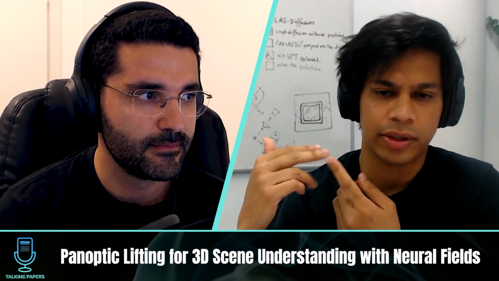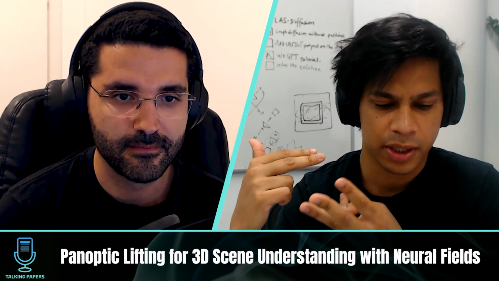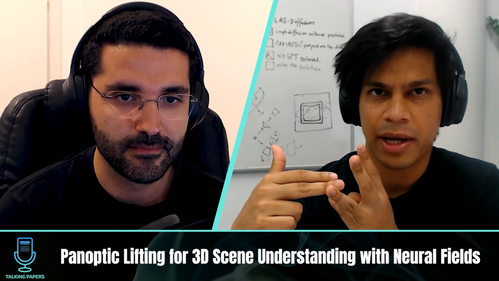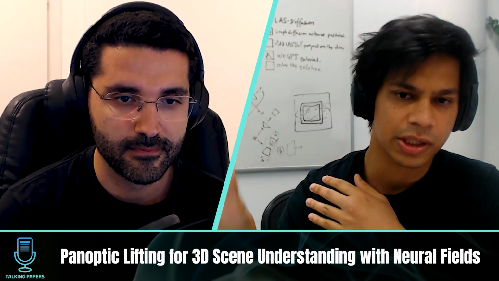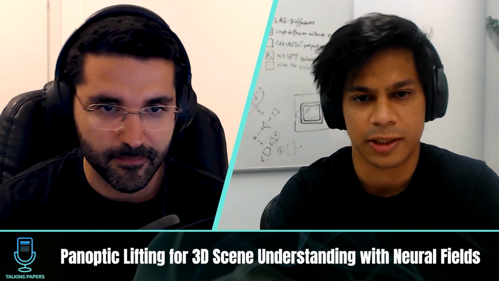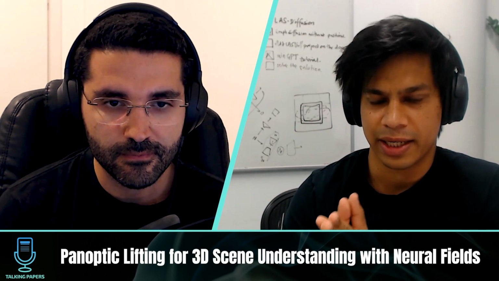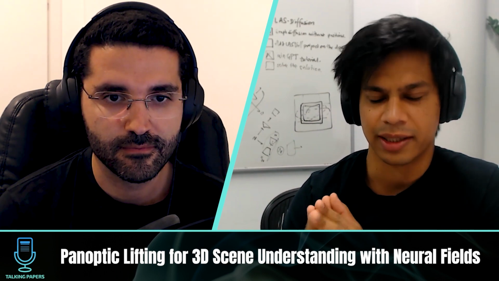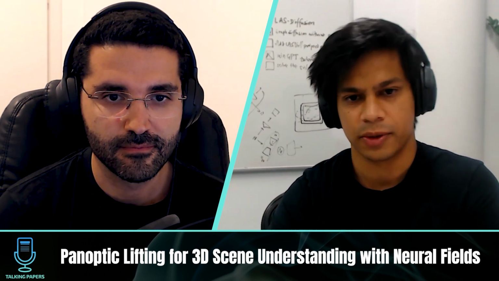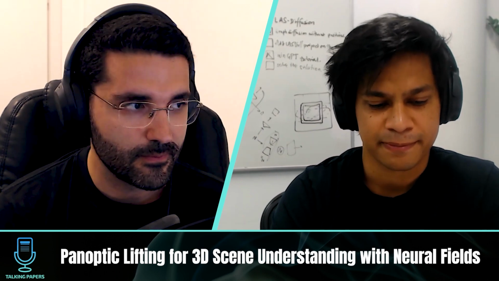And when you render it, you can render the color, the depth, the semantic segmentation, and the instance segmentation. So the complete panoptic representation of the scene. The key part here is that you're not using anything except the RGB images, at least as an input to the method.